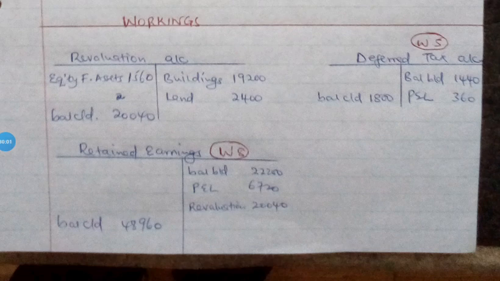Then there was a figure we were accounting for the deferred tax, some amount to take to the P&L. That is 360. We debit our P&L, we credit our deferred tax.